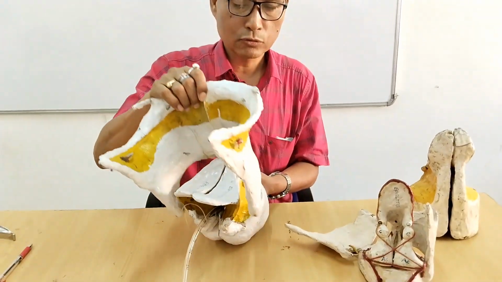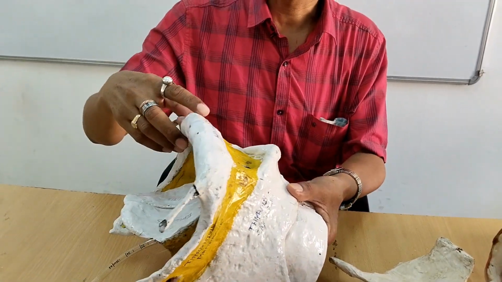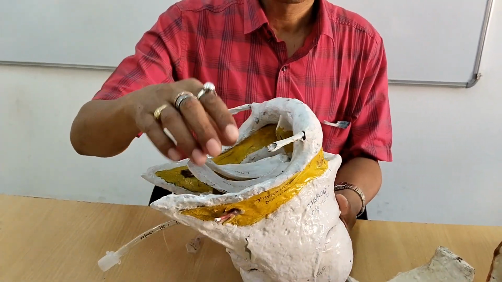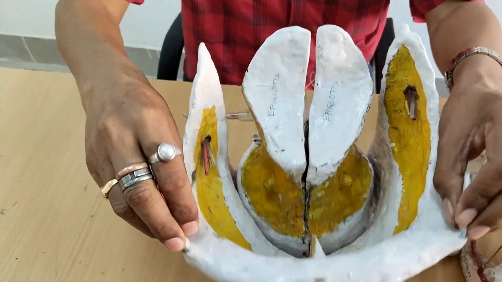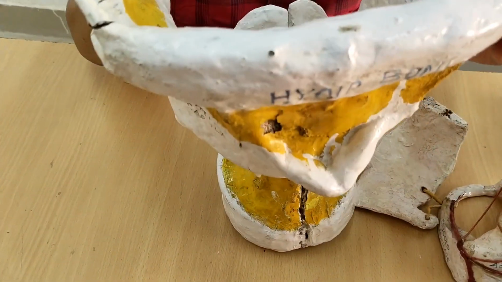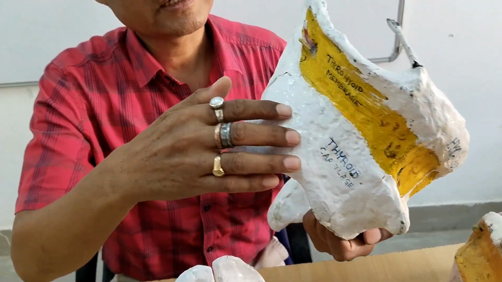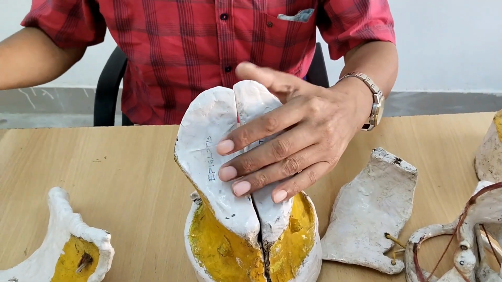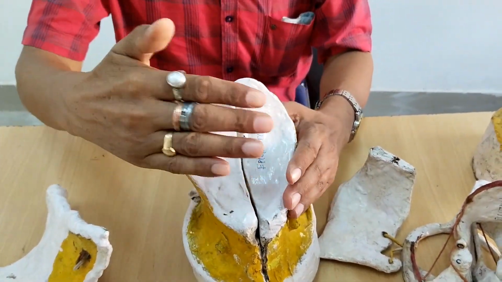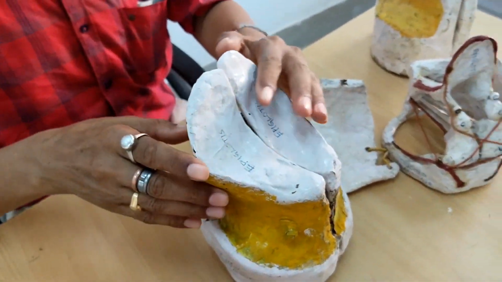These are my handmade models. So here I will show the larynx individually, one by one cartilage. So this is the hyoid bone, the body of the hyoid bone, lesser cornu of the hyoid bone, greater cornu of the hyoid bone, and this is the thyroid cartilage. The epiglottis, anterior surface, posterior surface, lateral border, upper border.